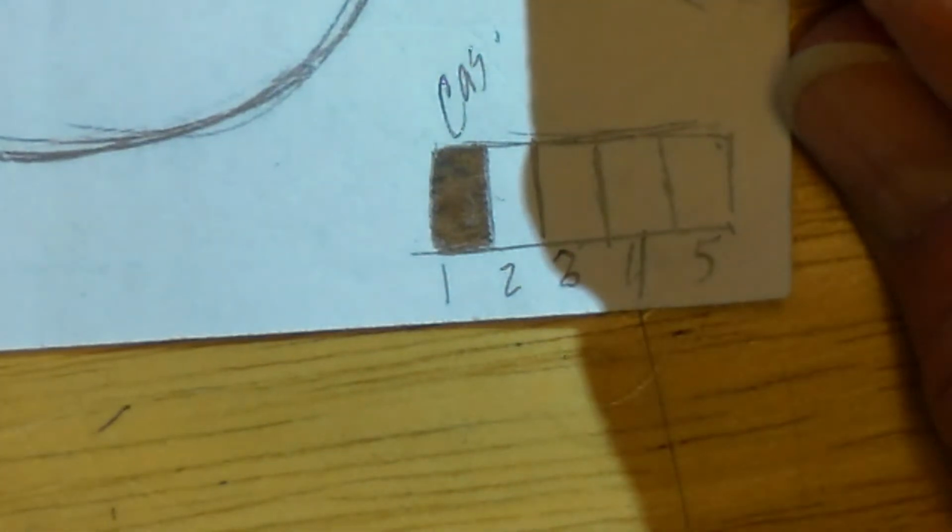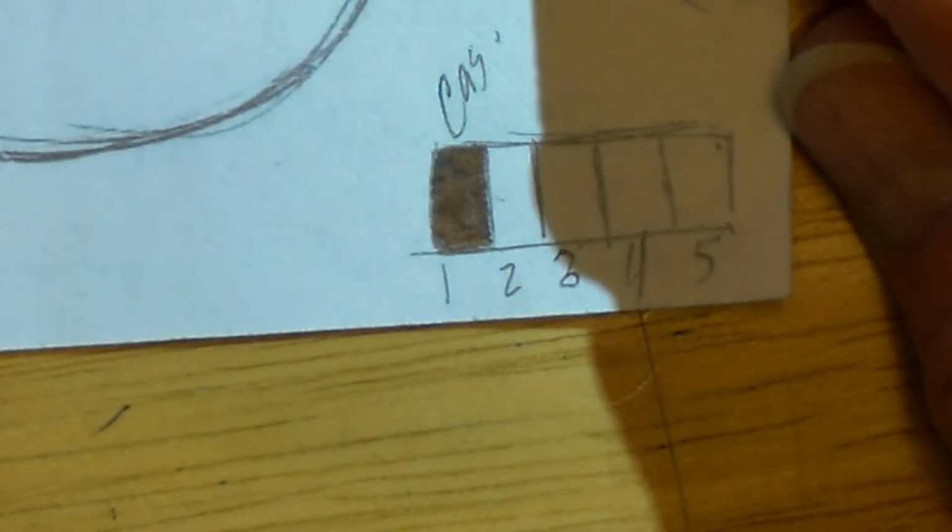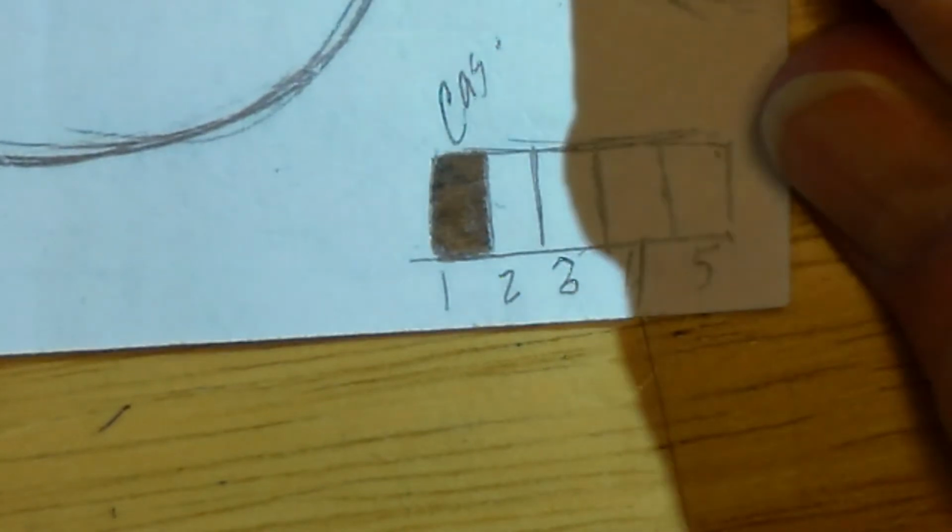Now we're going to work our way from the outside in. Trying to find my 2H. Well, I'll just put an HB on there.